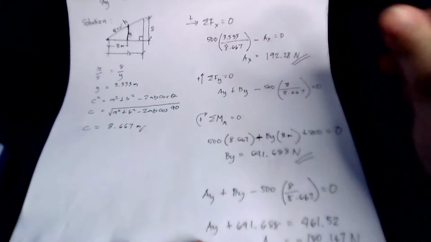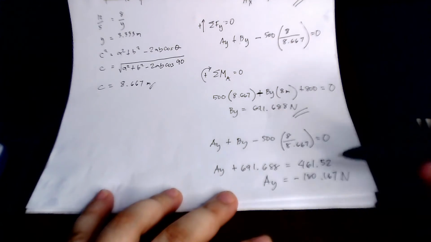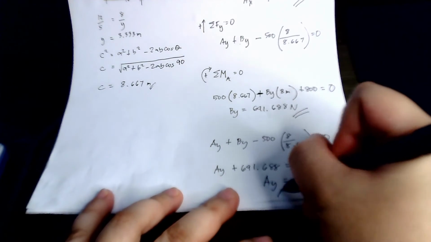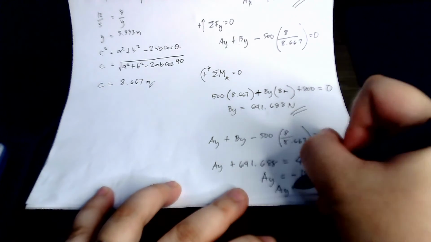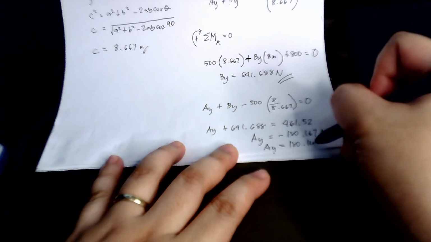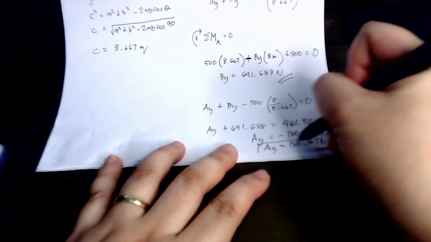Since it is negative and our sign convention is going up, our AY is 180.167 Newton going down. So that's it.